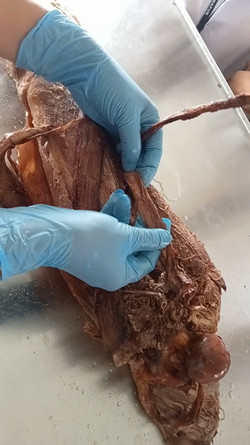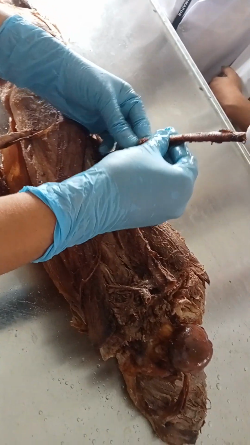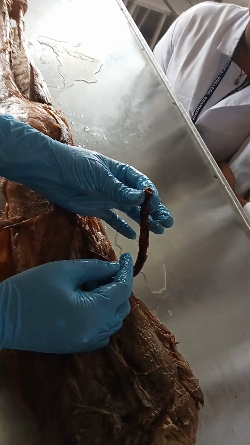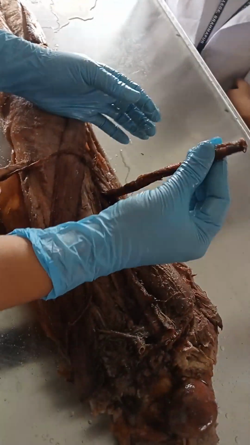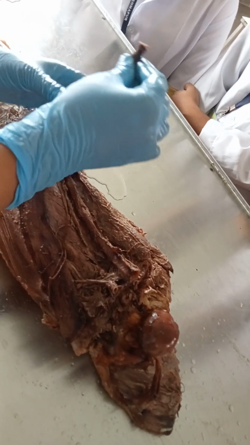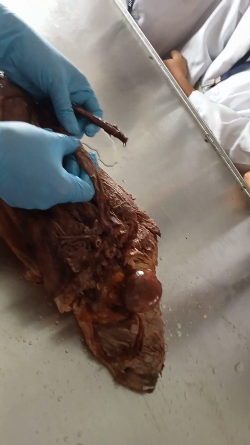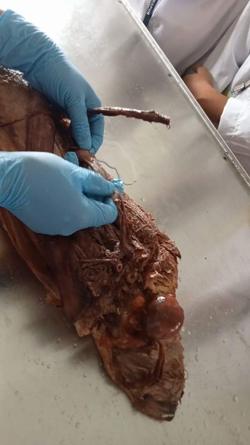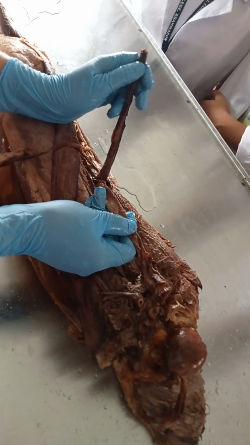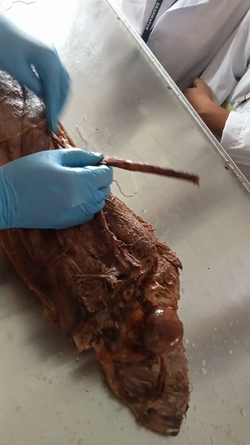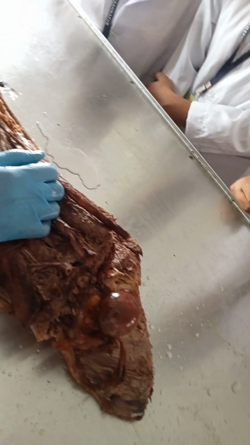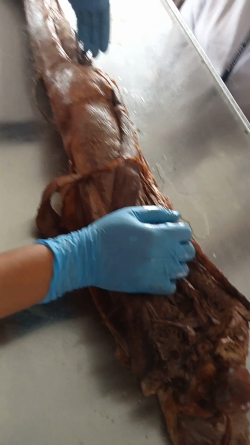Vein is thin walled. Artery: you will see it is thick walled, and you can see the lumen in the artery. The vein is thin walled and collapses, but here the lumen is patent in the artery. The femoral artery continues as the popliteal artery, and the femoral vein continues as the popliteal vein.